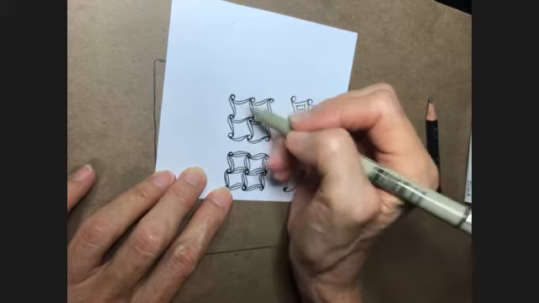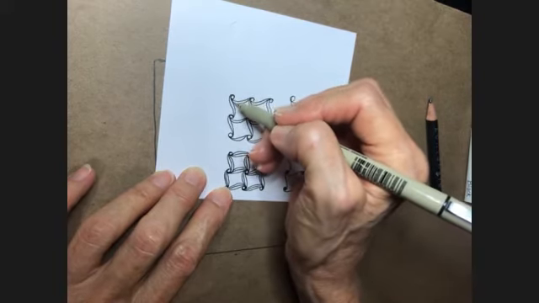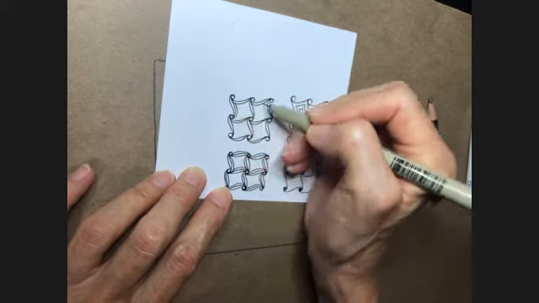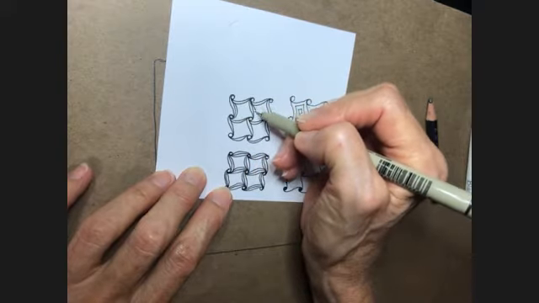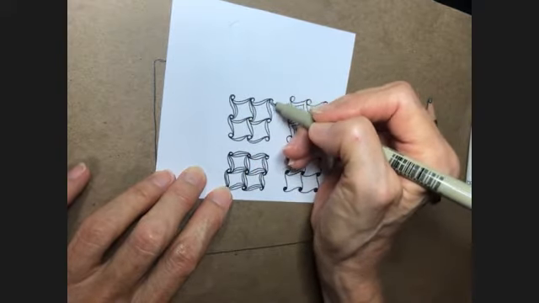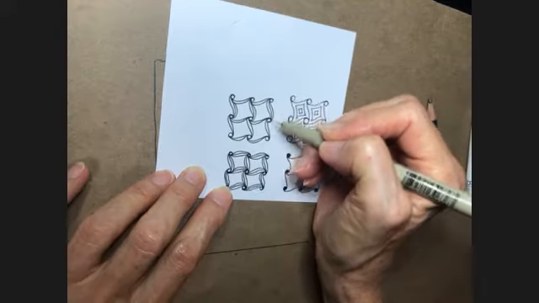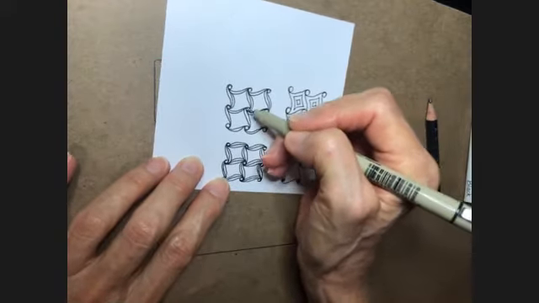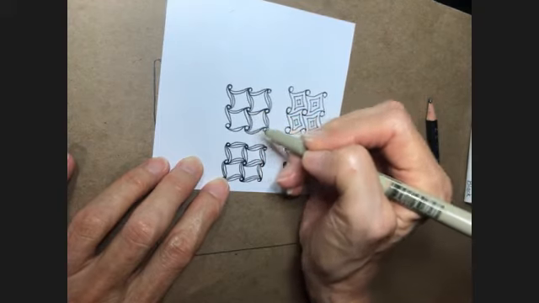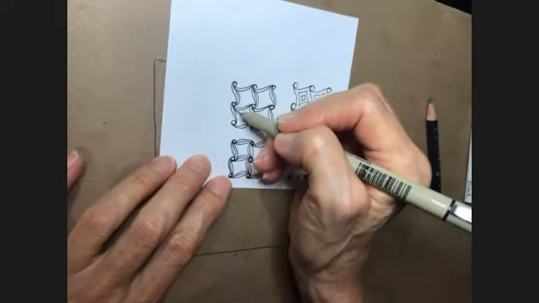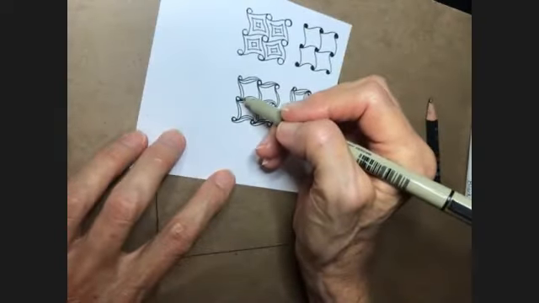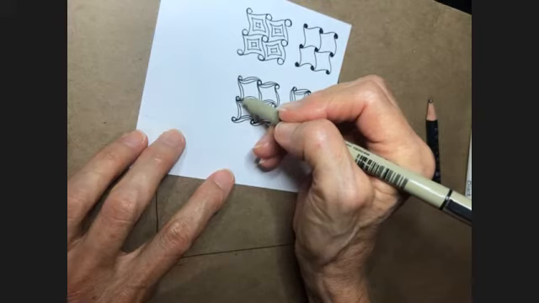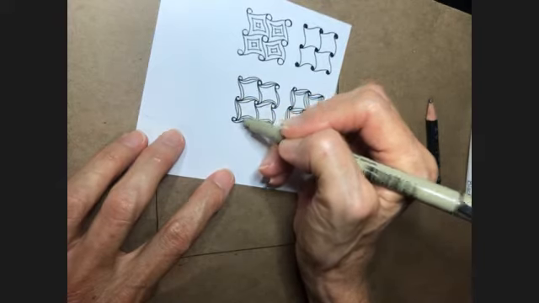Okay, so I'm going to put another aura inside each of these. And sometimes it just looks a little bit better to go on the outside. Just do what you think is going to look best. Preferably going a little bit slower than I am. I'm going to put this one on the outside.